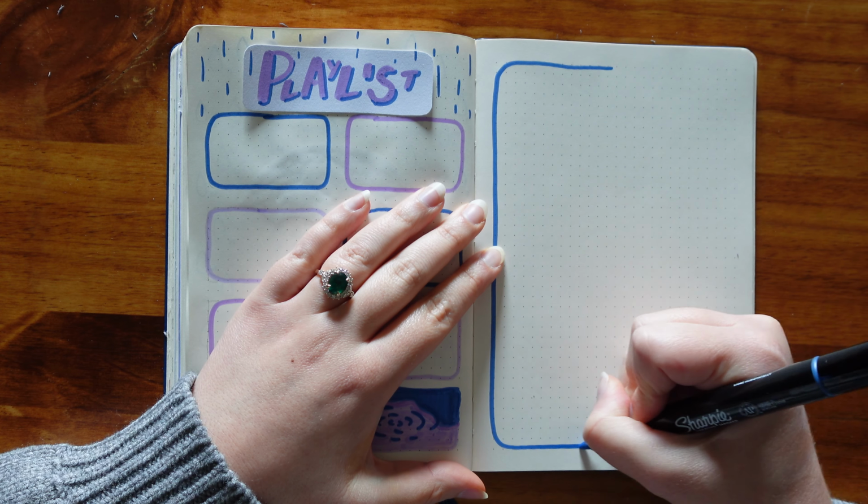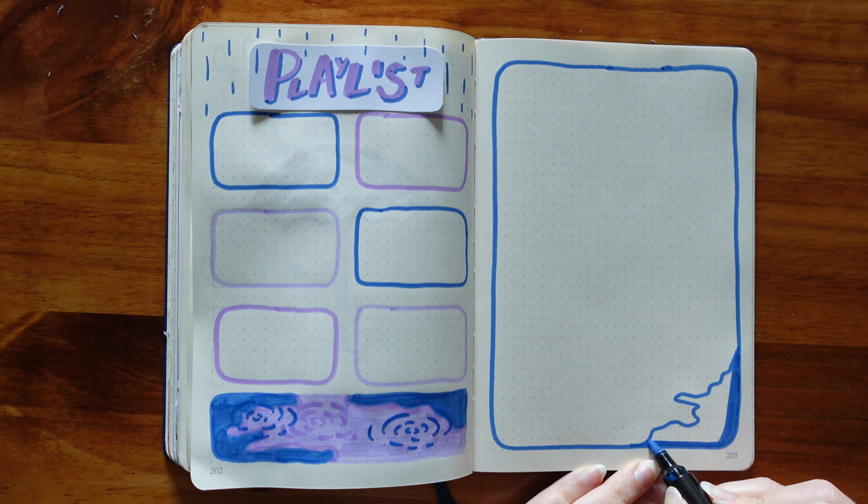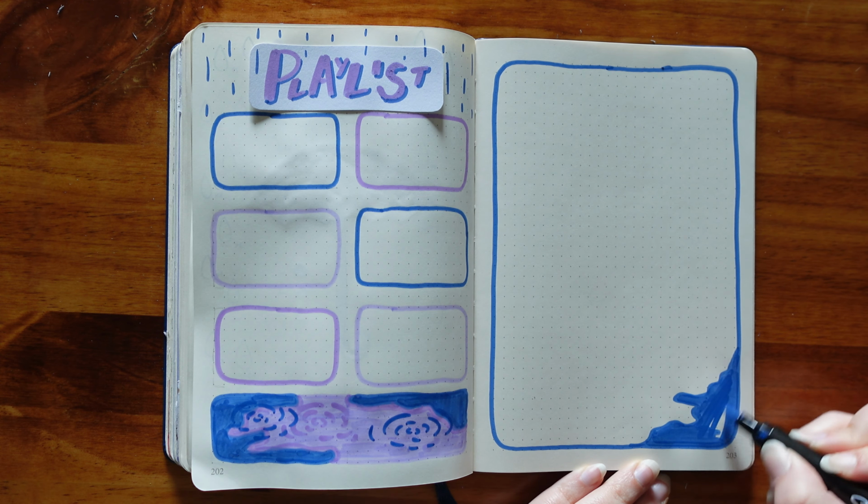Brain dump page is always left almost entirely blank, but I did add in the same rain ripple at the bottom right corner.